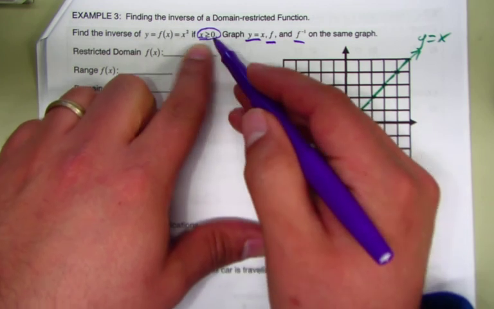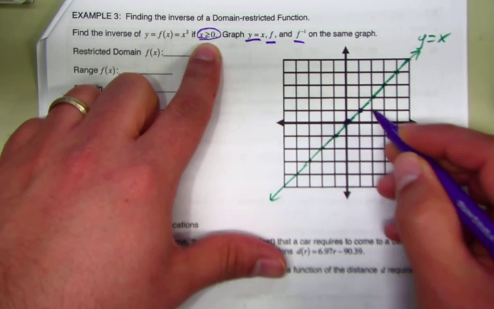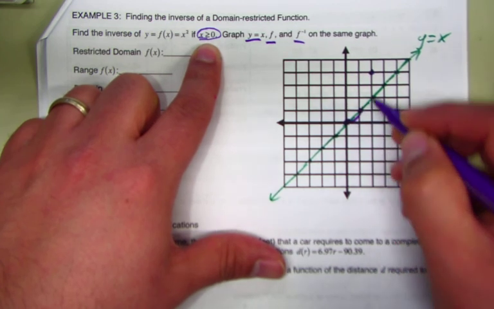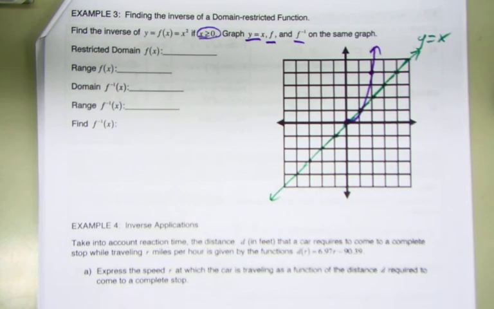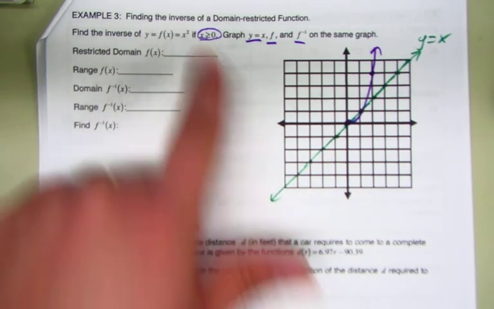If not, you could plug in starting with 0. Plug in 0, you get 0. Plug in 1, you get 1. Plug in 2, you get 4. So hopefully you remember that your graph kind of looks something like that. Okay. We don't want the left half of it because it says x has to be 0 or higher.